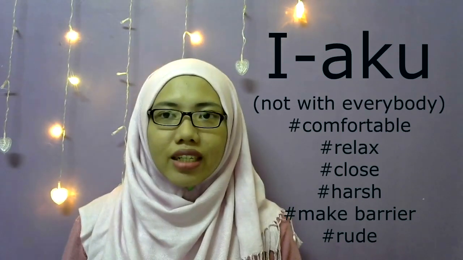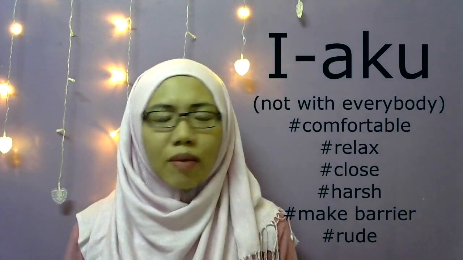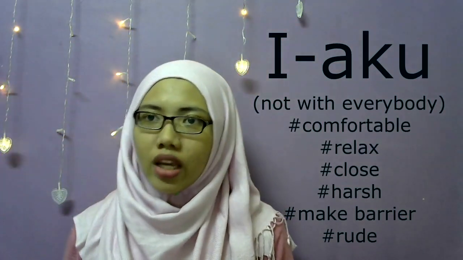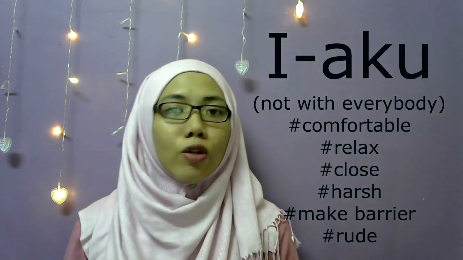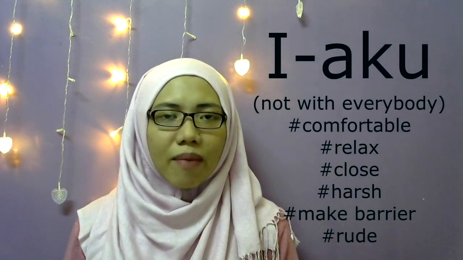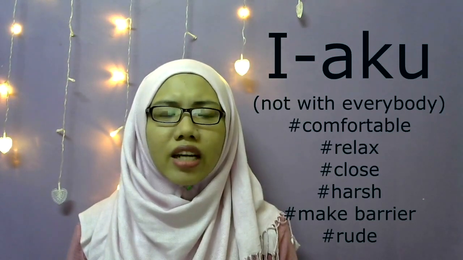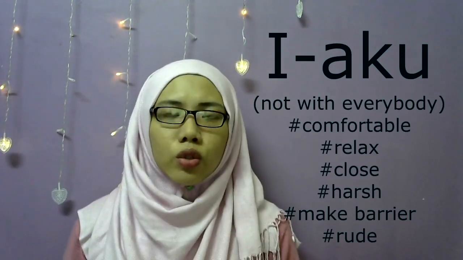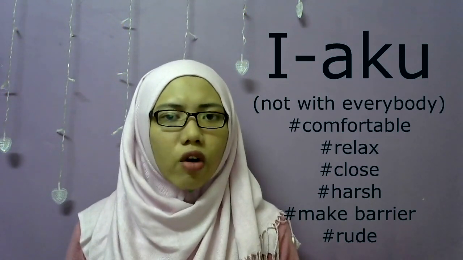And then even among siblings, some people might find aku a very relaxed way. That's how you address yourself to your siblings, sometimes your close friends. But even some parents might feel their kids are very rude if they address each other with aku. So it depends on the sensitivity of the family.